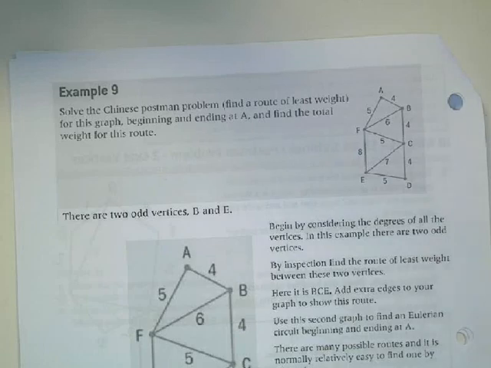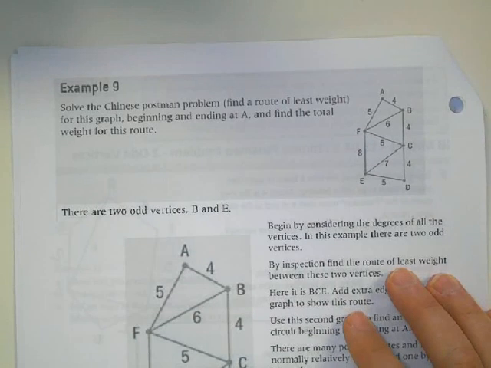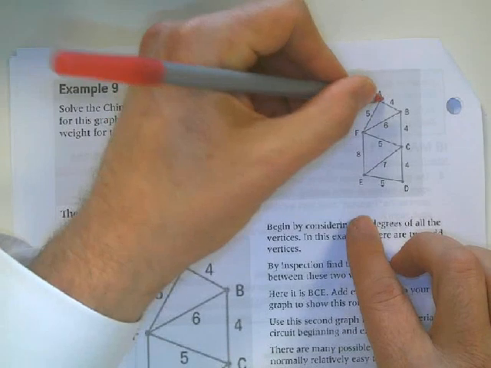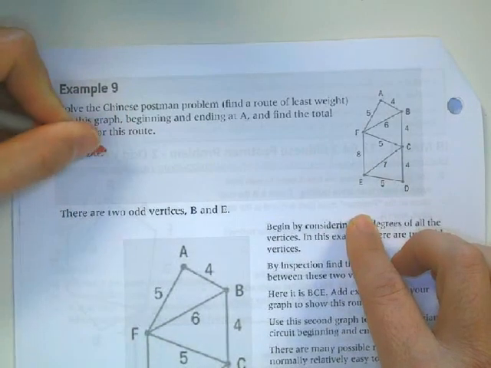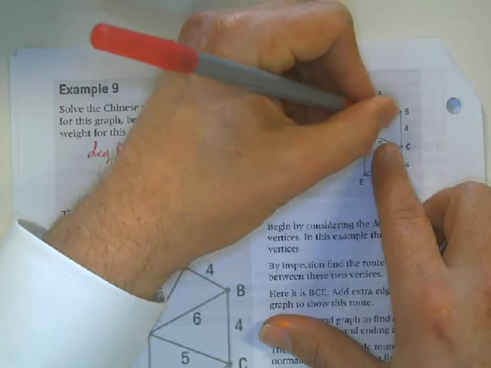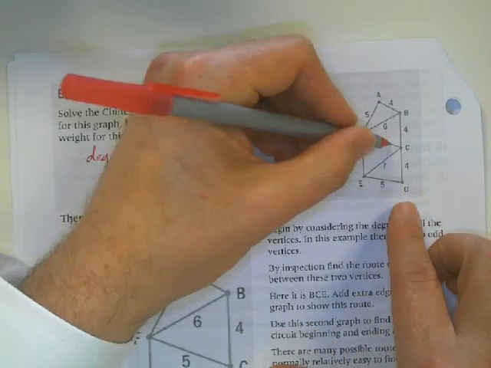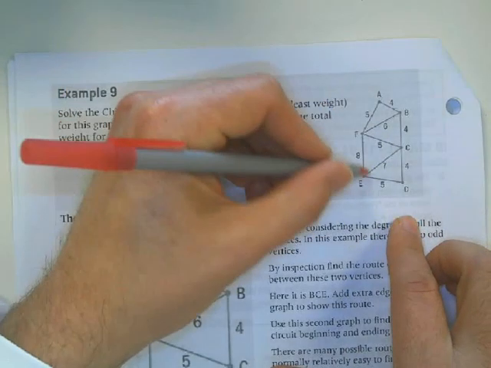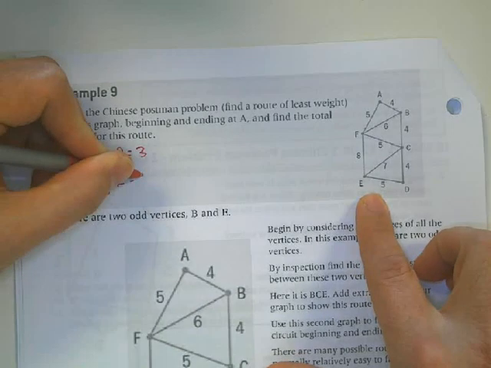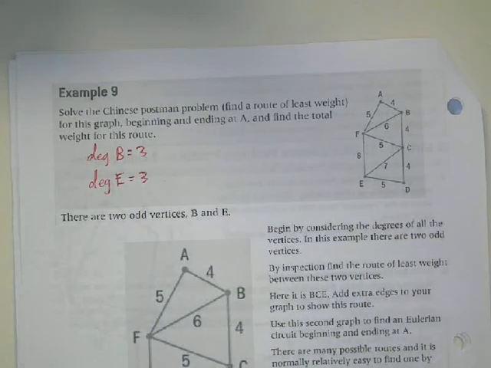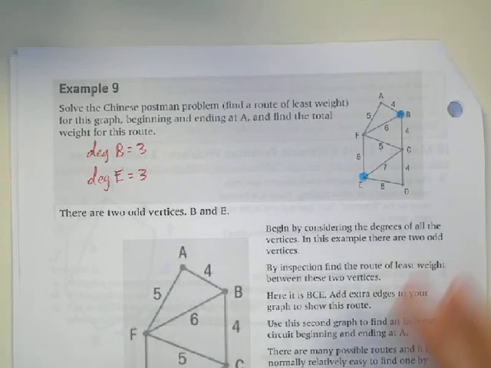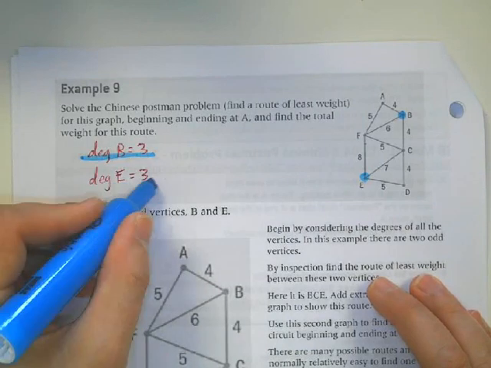When I look at the vertices, I can see that this has degree 4, this is 2. The degree of B looks like it equals 3: one path, two paths, three paths. And the degree of E also is 3. In my notes, I've been denoting a blue dot on things that have an odd degree.